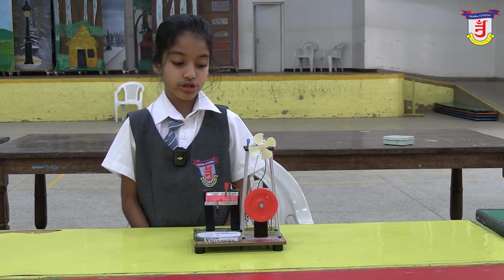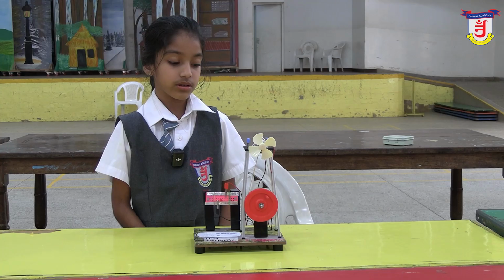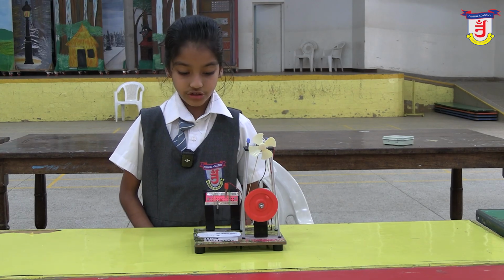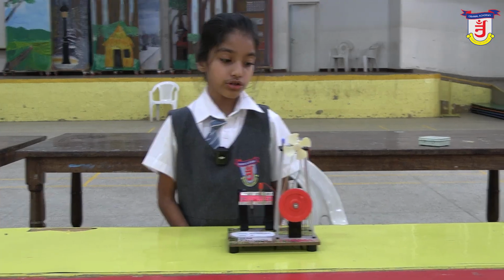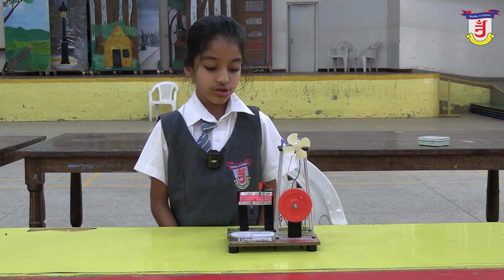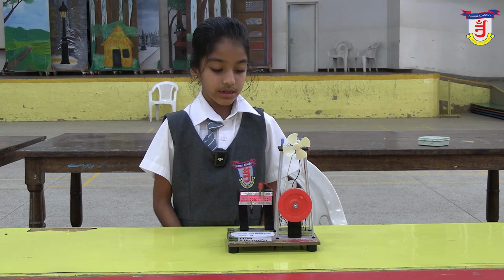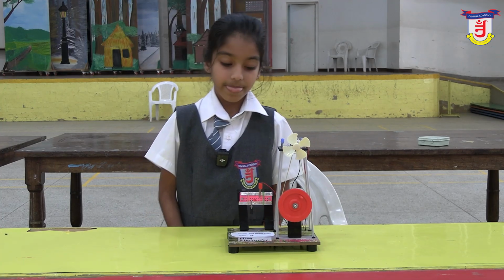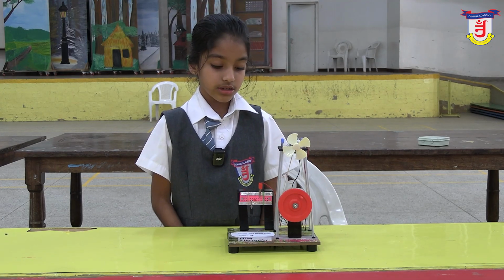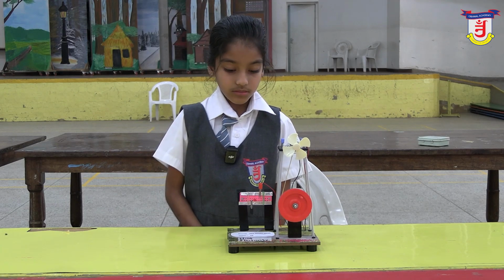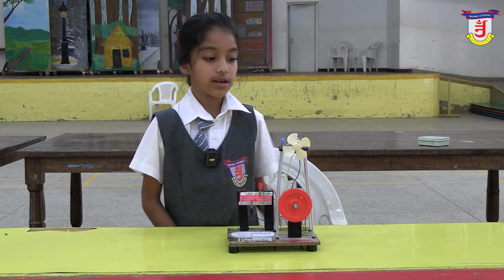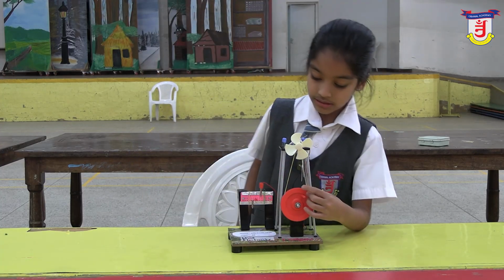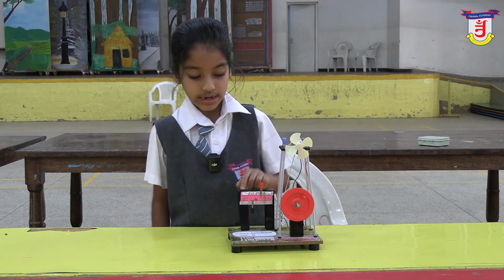The aim of my project is to demonstrate how real wind turbines convert wind energy to electrical energy. Materials: fan blade, pulley and belt, wires, stand and base.